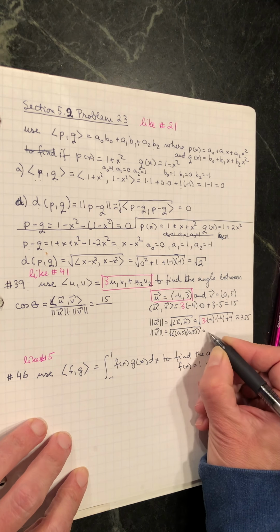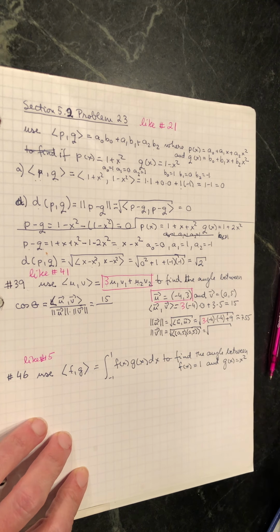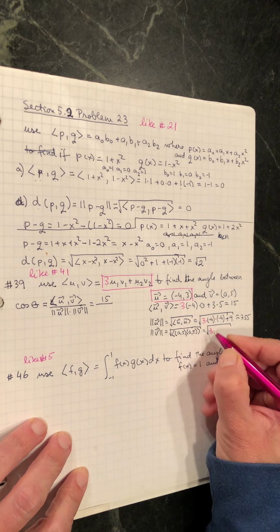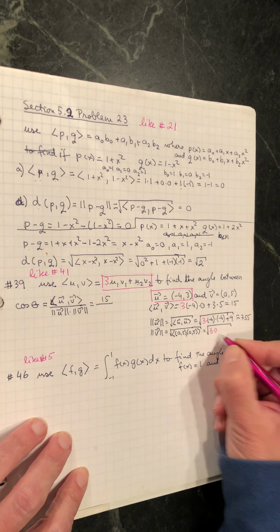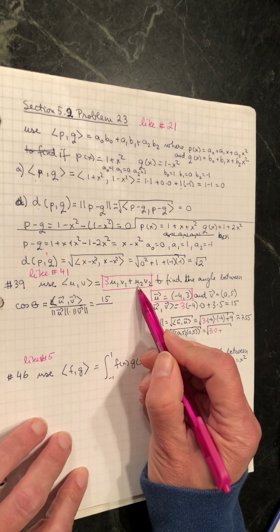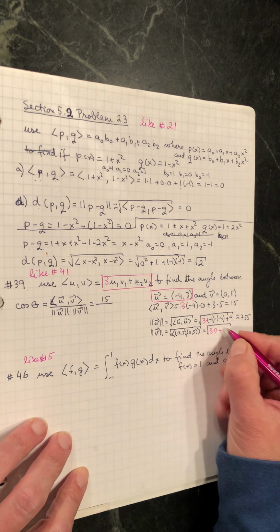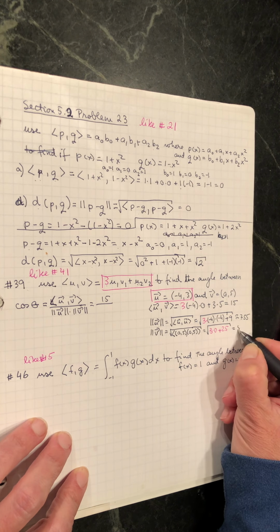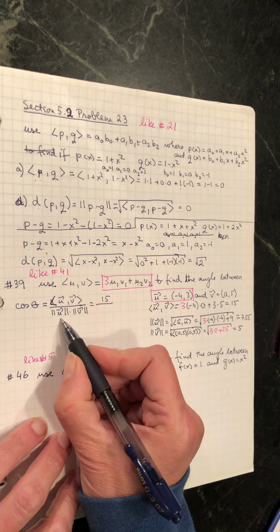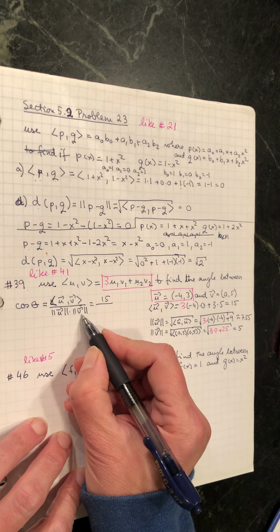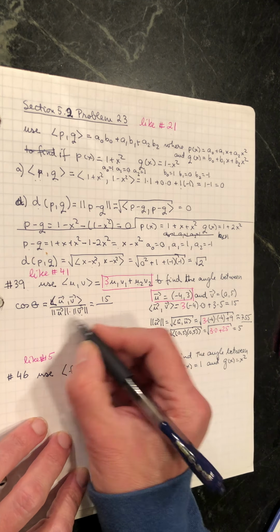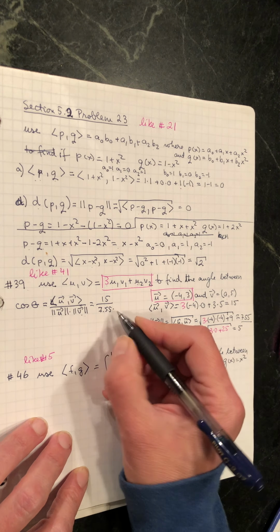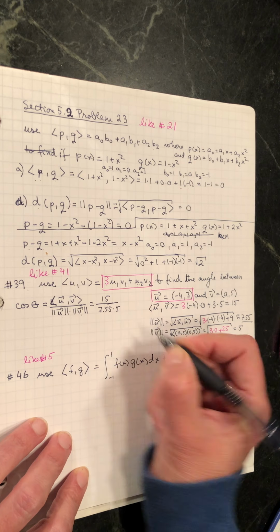Okay, so that means I'm going to take the square root of 3 times 0 times 0 plus u2 times v2, that's 5 times 5, that's 25. So this will be the square root of 25, which is exactly 5. So now I can go back here and say in the denominator I'm going to have the magnitude of u, which is 7.55, times the magnitude of v, which is 5.